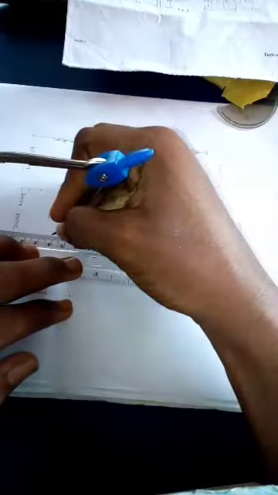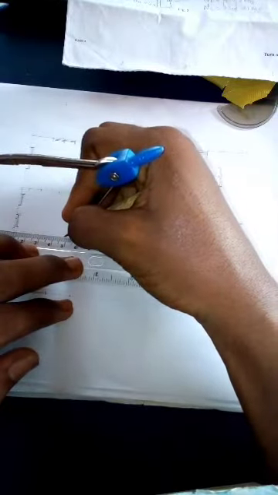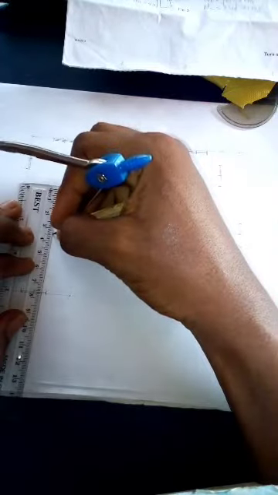Now, I've finished drawing the windows and let me quickly teach you how to draw a door. This is how to draw a door. So now our door is 900, right? So I'll measure 900 like this. 900, cut 900. Then I'll cut it just like the way I was cutting the windows.